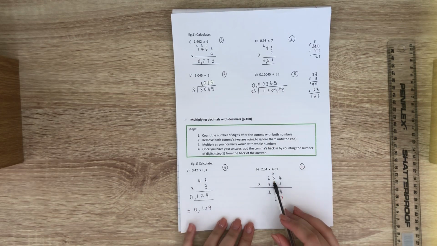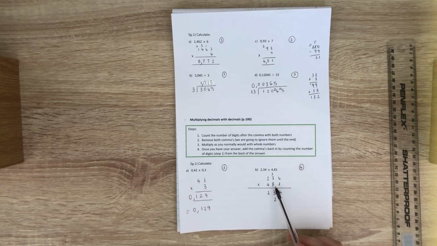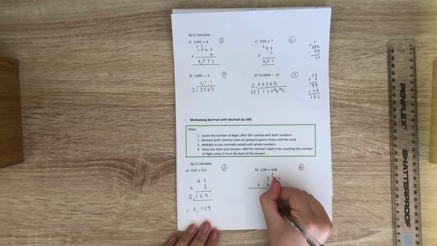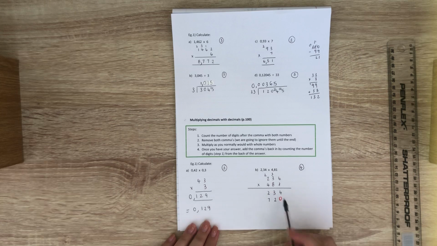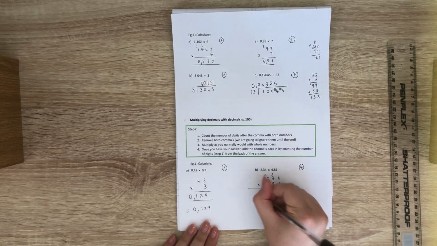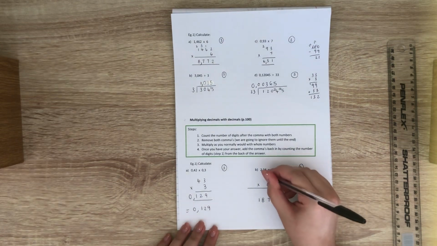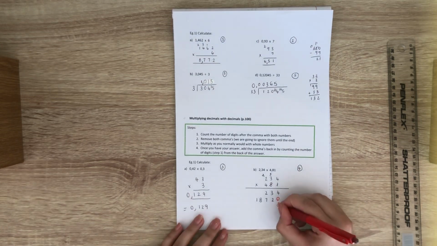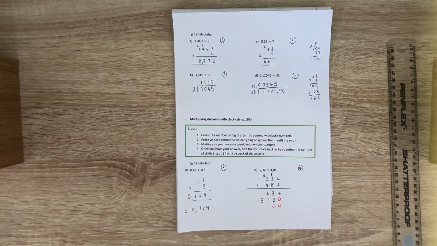8 times 3 is 24, plus 3, because we've carried the 3 there, is 27. So write down the unit. Carry the tens. 8 times 2 is 16, plus 2 is 18. Now we're done with the 8 and those little numbers, so now we need to add 2 zeros. Remember to keep your numbers in nice columns.